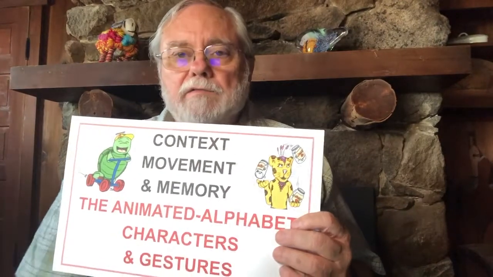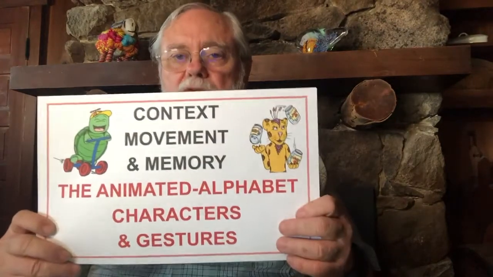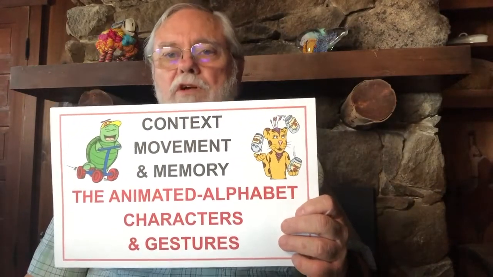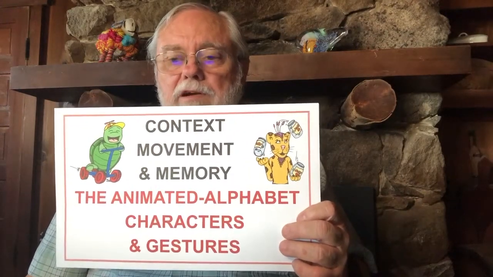In part 1, we talked a lot about the role of emotion and prior knowledge in attention, memory, and comprehension. In this segment, we're going to be talking about two more critical elements that are often left out of reading instruction when students are first learning to read. These two elements are context and movement, which also aid in memory and comprehension, just as emotion and prior knowledge do.